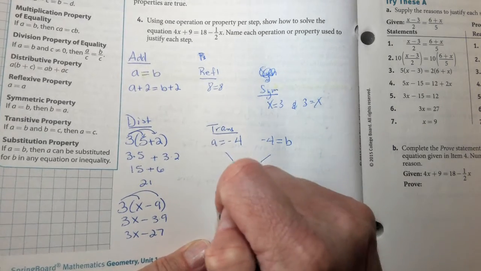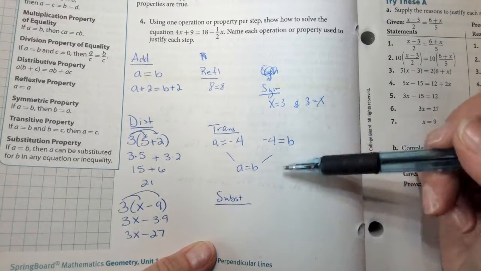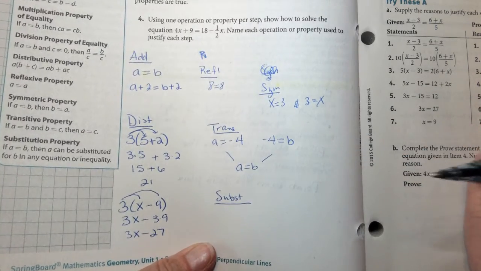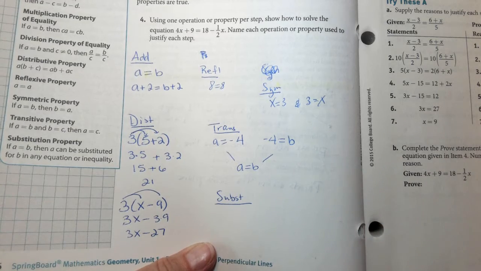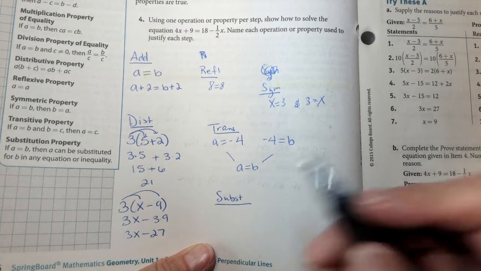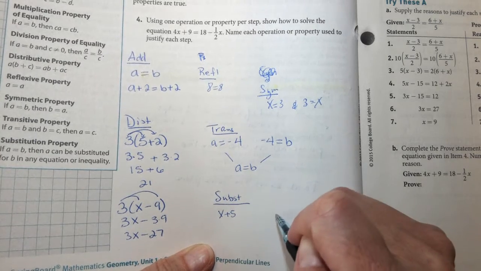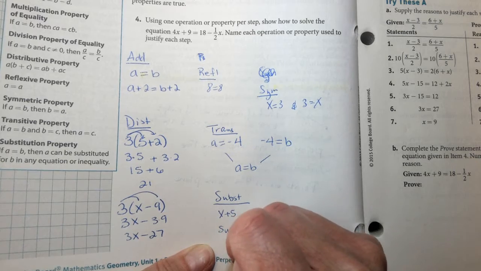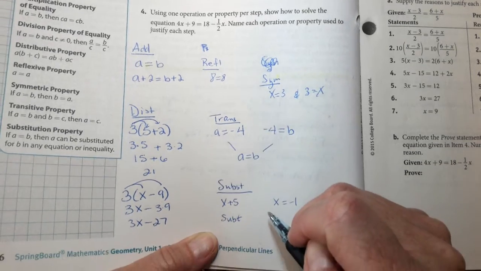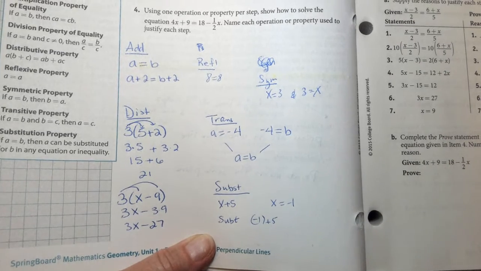And then the substitution property, well, technically the transitive property is like a double substitution. The substitution property just means that we can trade things in and out. So if I were to have x plus 5, but I were to tell you that x equals negative 1, I could substitute negative 1 in place of x and then simplify.